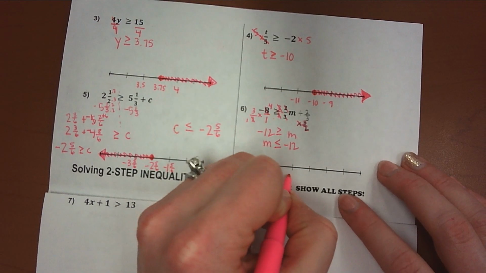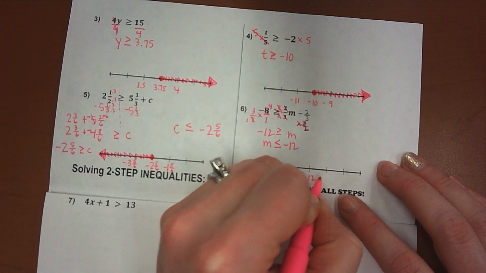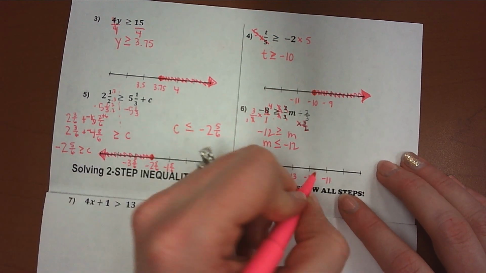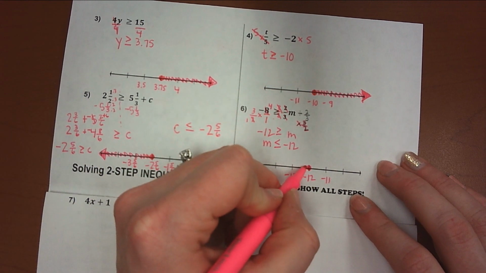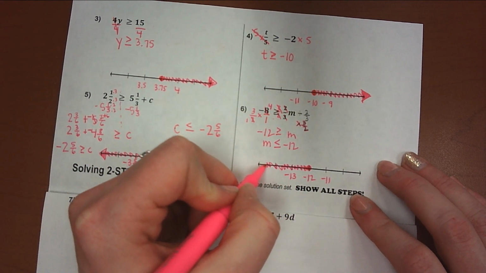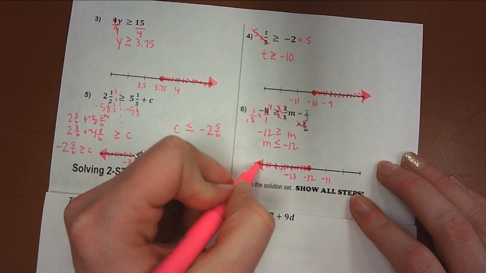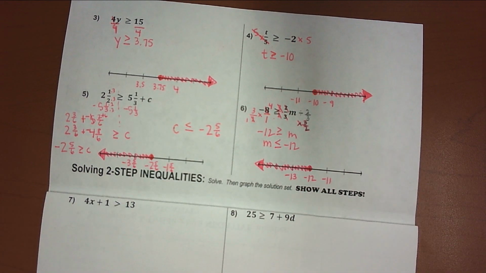And so on my number line, I've got negative 13, negative 12, negative 11. If m is equal to negative 12, I close my circle. It also could be less than negative 12, so I shade to the left towards the smaller number, negative 13, and I fill in my arrow.